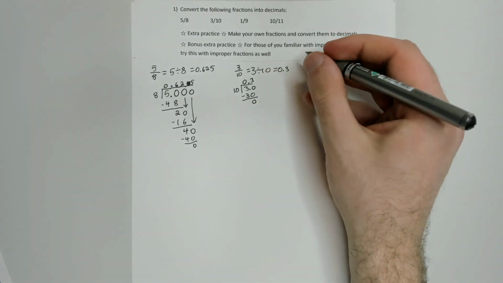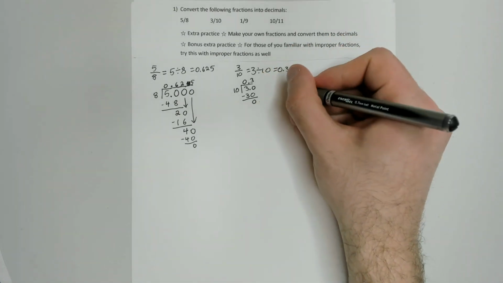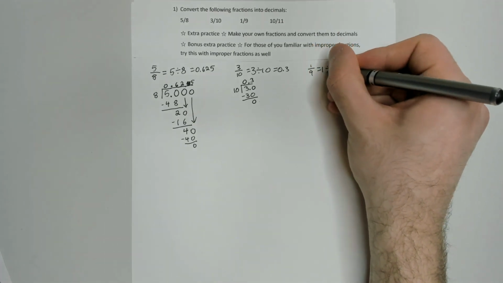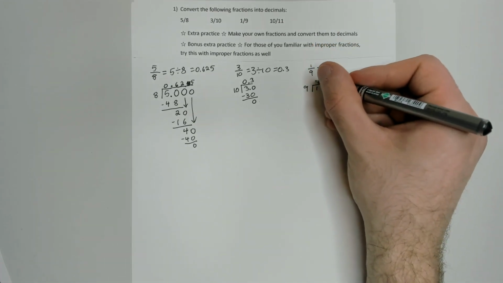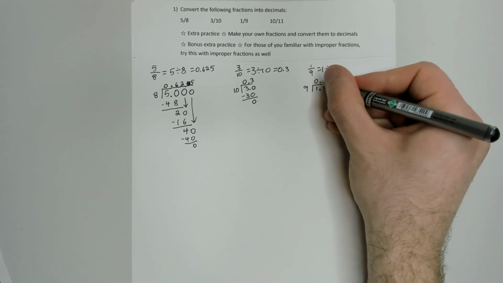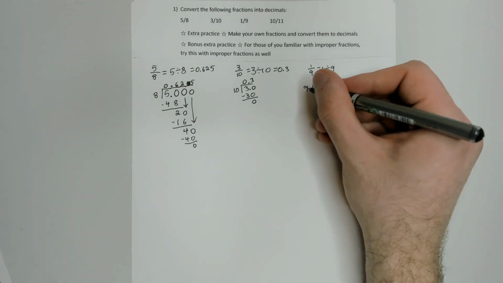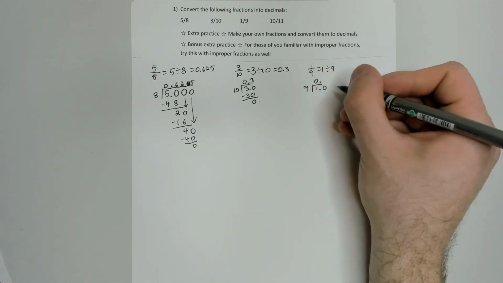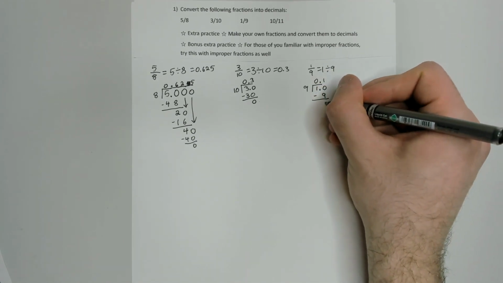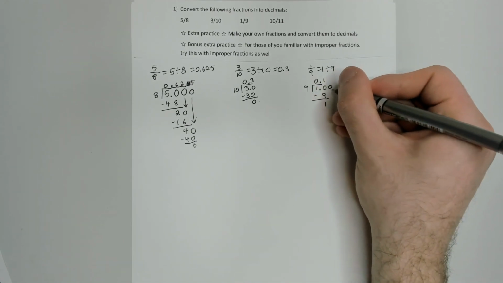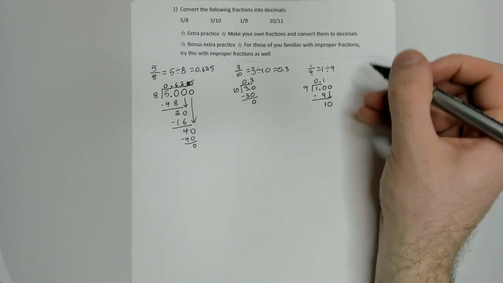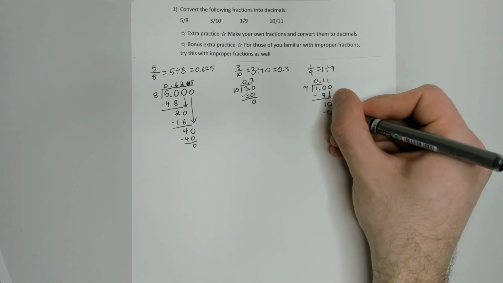Next one, 1/9. All right, so 1/9 is the same as 1 divided by 9. 9 can't go into 1, so we put a 0 here, and then we'll put our little decimal so we can expand 1, and we get a 0. So how many times can 9 go into 10? Well, 9 goes into 10 once, right? So we have a 9, and we subtract 9 from the 10, and we get 1. And then we put a 0, we carry it down, and we're at 10 again. Oh, well, I guess 9 can go in there once. Subtract it off, and we get 1.